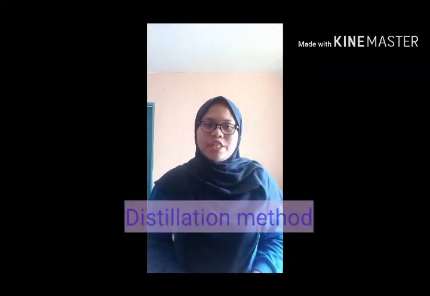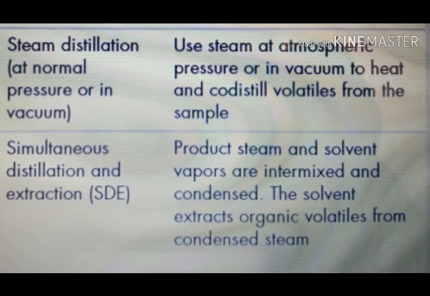Next is the distillation method. The specific methods are two. First, steam distillation, and then simultaneous distillation and extraction. Steam distillation uses steam at atmospheric pressure or in a vacuum to heat and co-distill volatiles from the sample. While in simultaneous distillation and extraction, product steam and solvent vapor are intermixed and condensed, so the solvent extracts organic volatiles from the condensed steam.